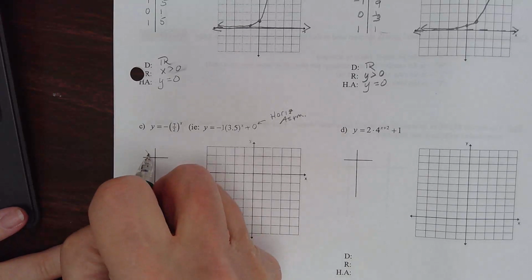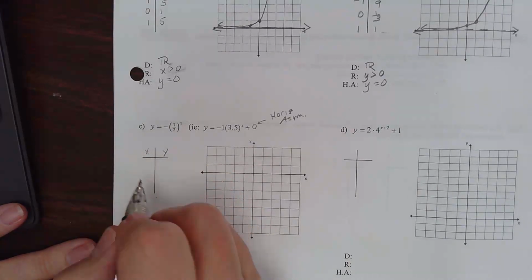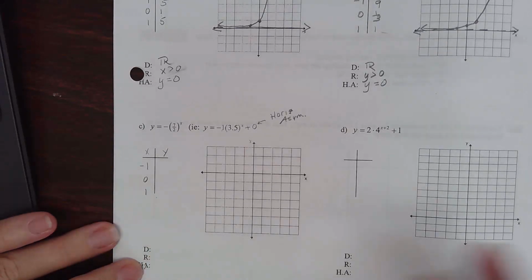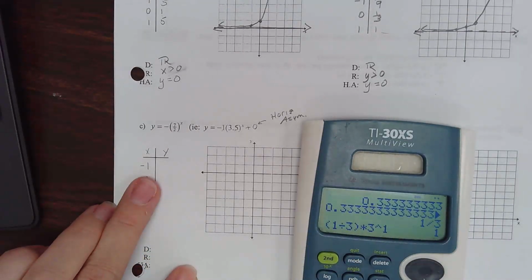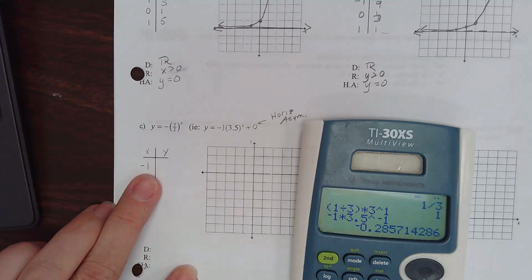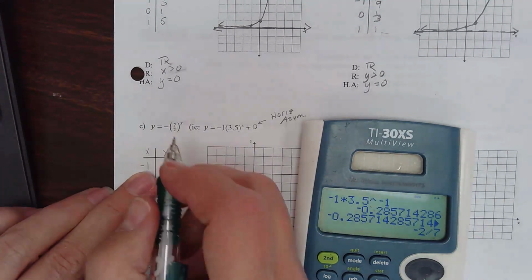Okay, so we're going to have our x and our y. We can do -1, 0, and 1. So now we're going to have -1 times 3.5 raised to the -1. We're going to get that really funky number, so hopefully it turns into -2/7.